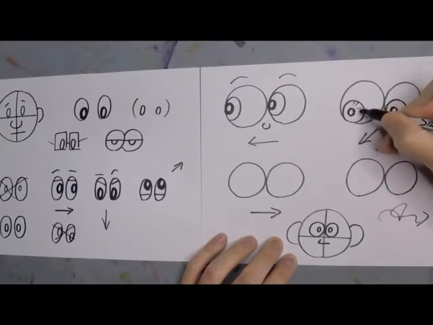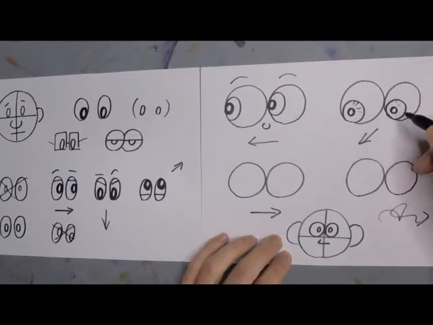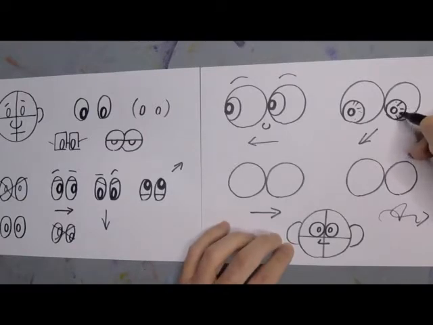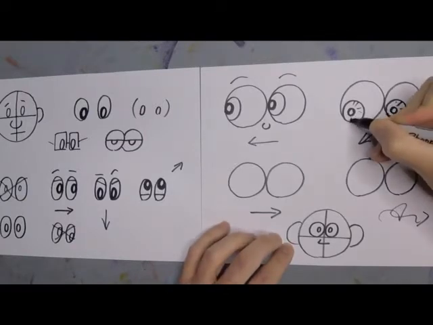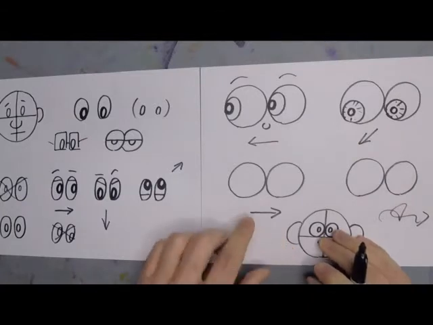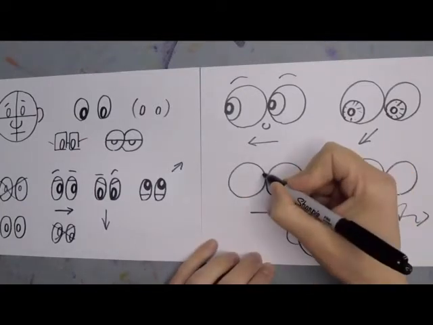And then this would be like your colored part, right? And you'd have it like green or whatever colors you wanted. And these little lines always go to the middle of the eyeball like that. So there you go. So let's try this one here. So let's go over here.